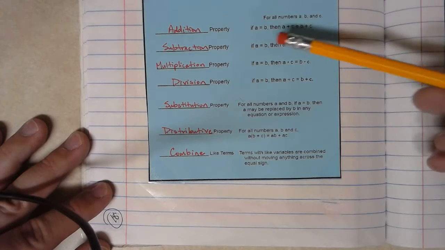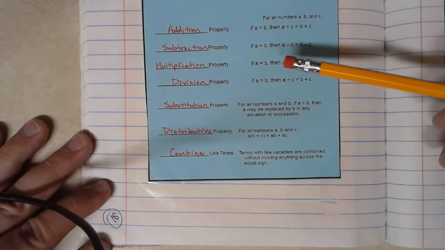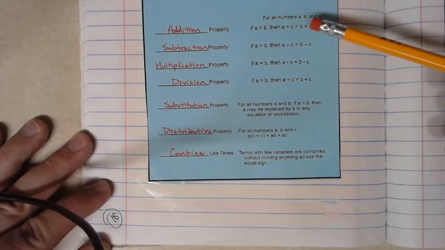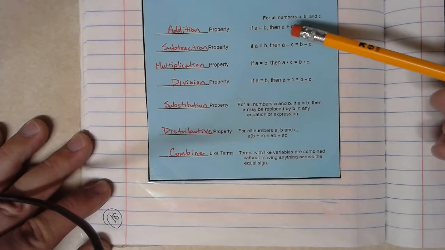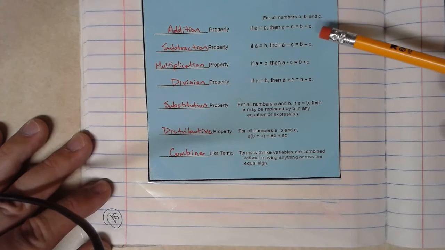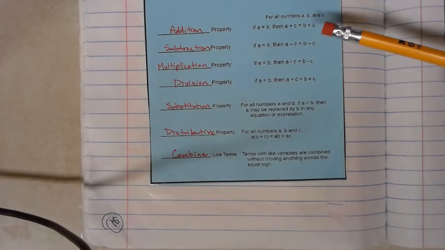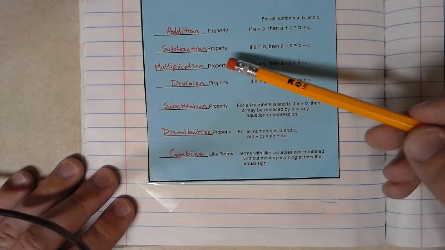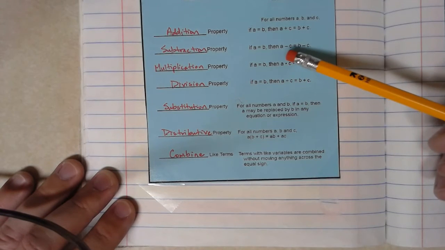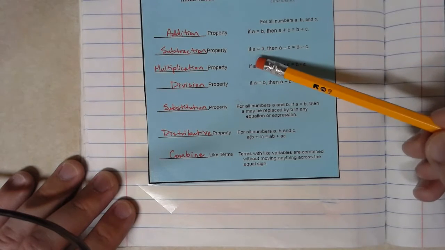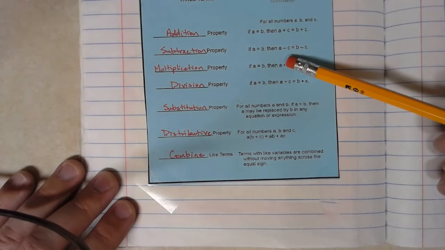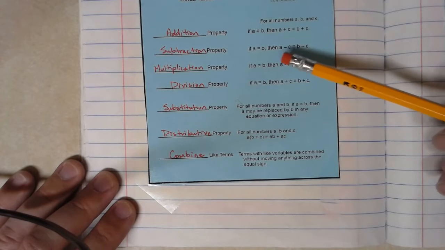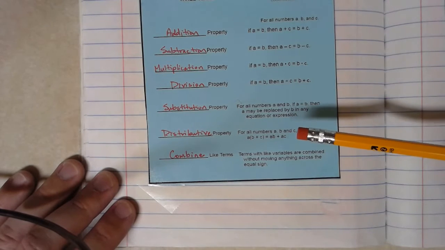The addition property. So if you've got two numbers, A and B, that are equal to one another, and then you add the same number to both, so we add C to both A and B, then A plus C will still equal B plus C. Adding the same number to two numbers that are already equal will result in two equal sums. Okay, subtraction property. If A is equal to B, then A minus C is equal to B minus C. So you have two numbers that are equal to one another, and then you subtract the same thing from both numbers, the differences will still be equal as well.